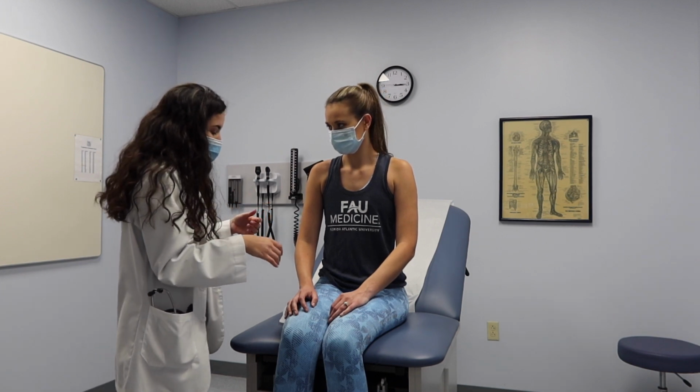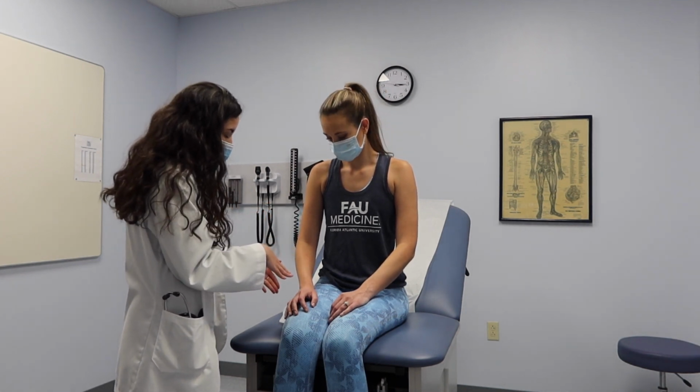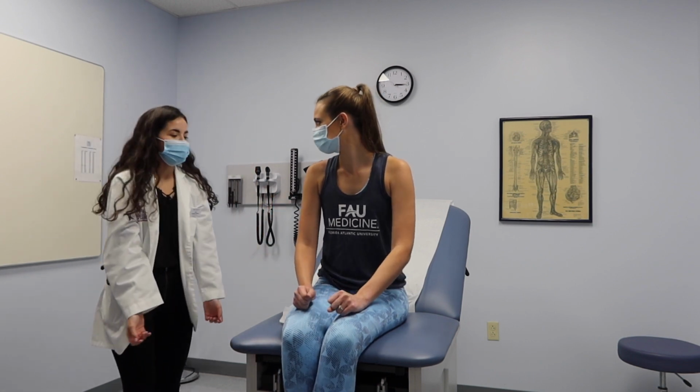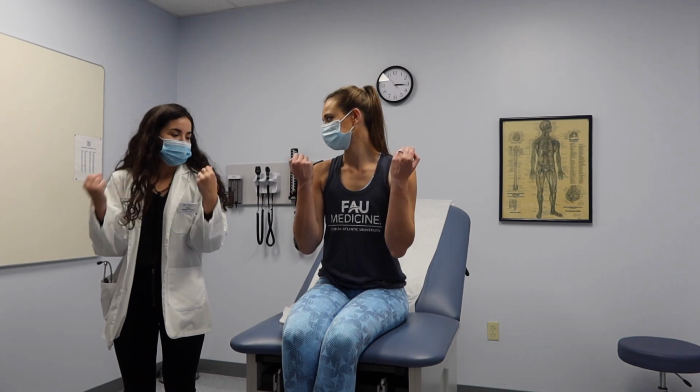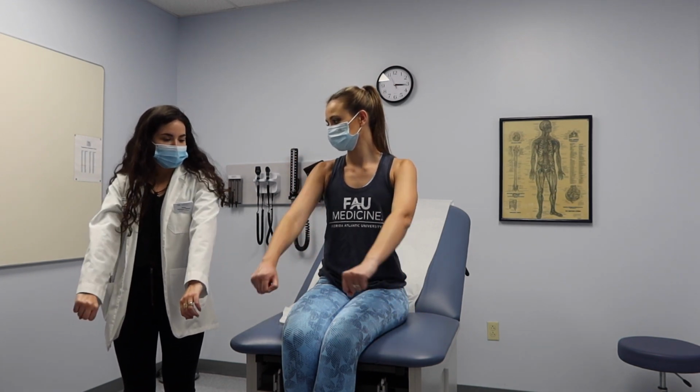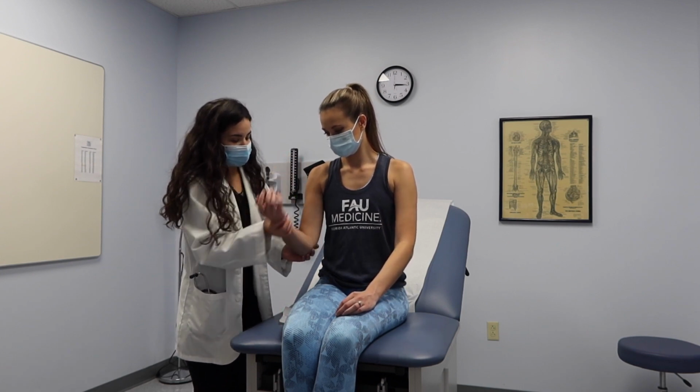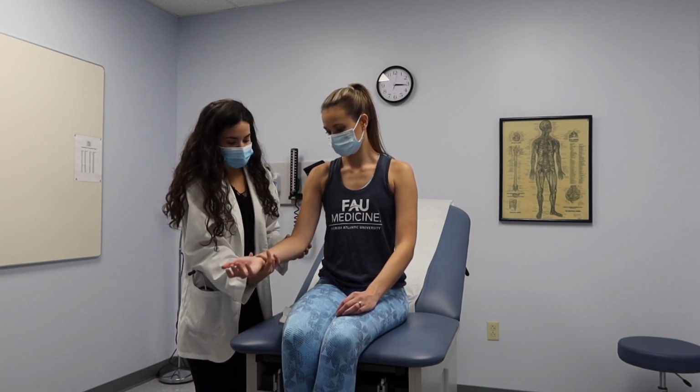Okay. So now I'm going to do range of motions of the elbow. I'm going to ask you to flex, extend, pronation, supination. I'm going to do it for you. Flex, extend, pronation, supination.